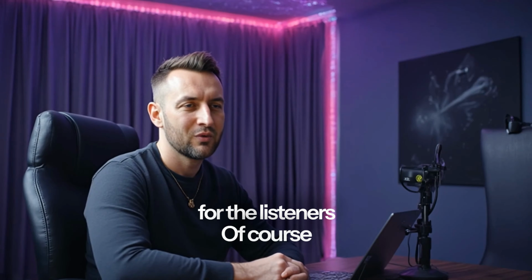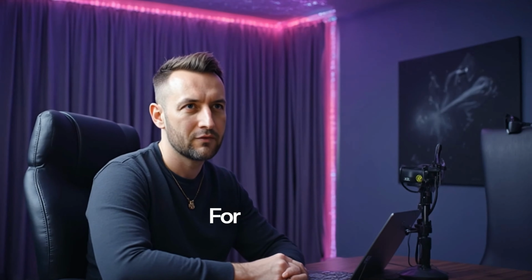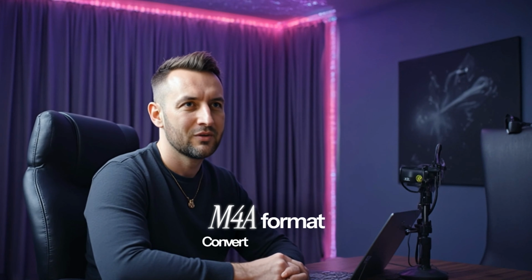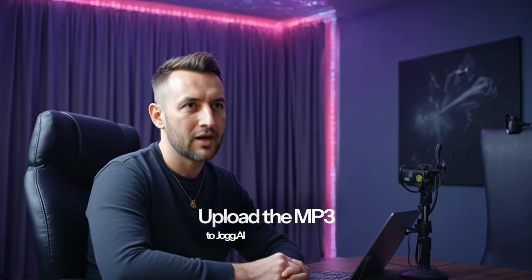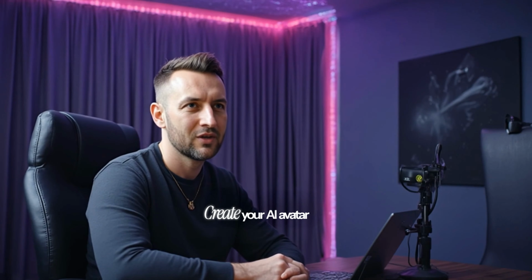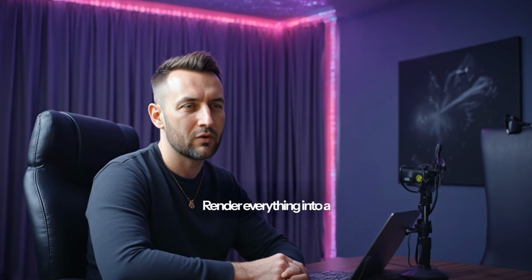That actually sounds like a very simple process. Can we summarize it quickly for the listeners? Of course. Here's the whole workflow. Find your source material. For example, the latest articles on ChatGPT. Upload them into notebooklm and generate a podcast in M4A format. Convert that file to MP3. Upload the MP3 to jogg.ai and choose podcast video. Create your AI avatar either from a photo or from templates. Render everything into a final video.